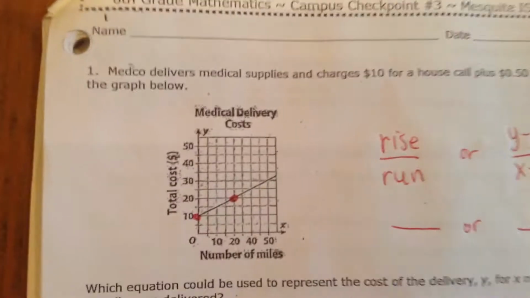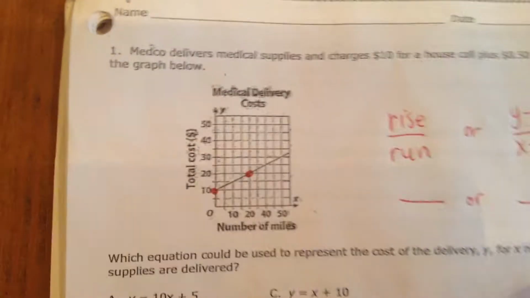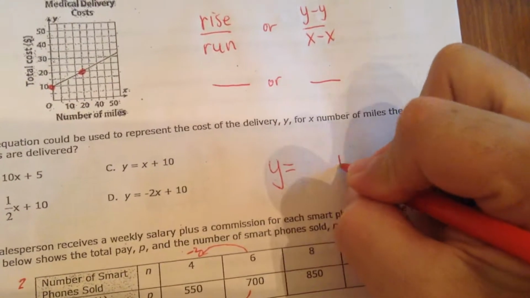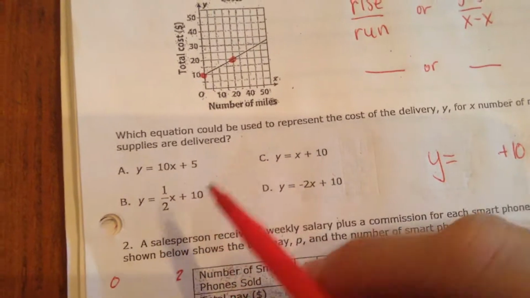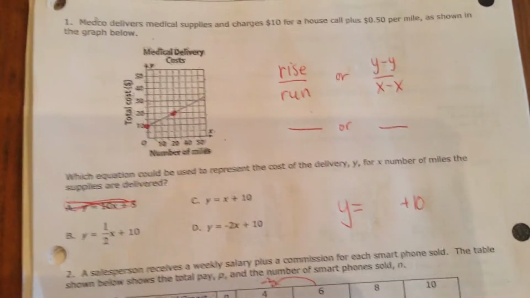So the first and easiest thing is to find where it hits the y-intercept, and you see that's positive 10 right there. So I know that at the back of the equation it's going to say plus 10, and I got 1, 2, 3 of those that say that, but that eliminates that first one, which will help us figure out the answer. Next thing we have to do is find the slope.